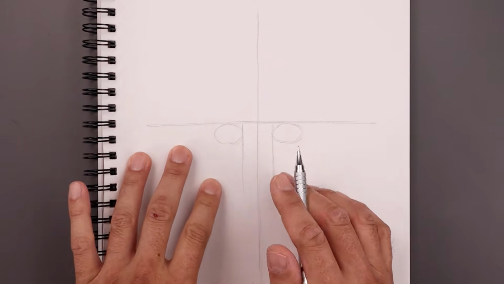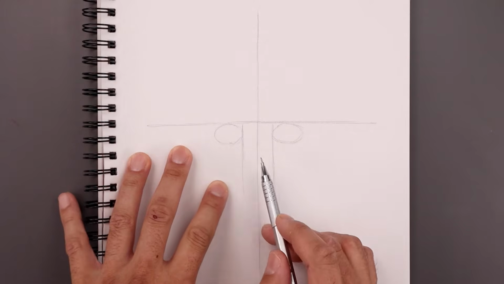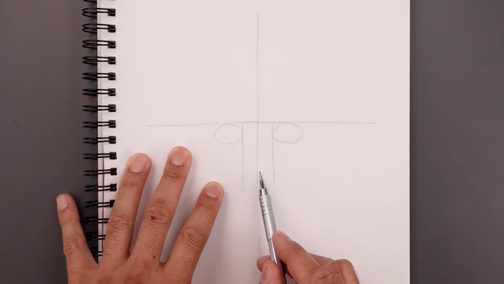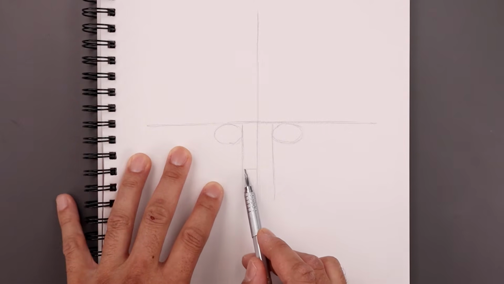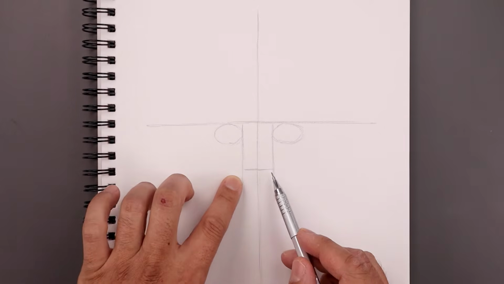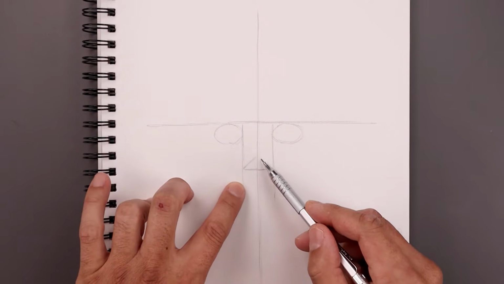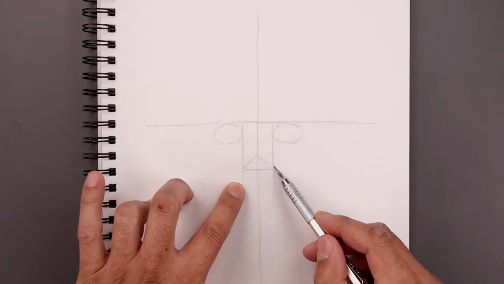Now, like I mentioned at the beginning, the most important thing is to capture the right proportions. Let's move down the center. I'm just going to mark off the bottom edge of the nose. So right about here, draw a straight line going across. And then from the ends, just going to angle up and in towards the middle to create a triangle.